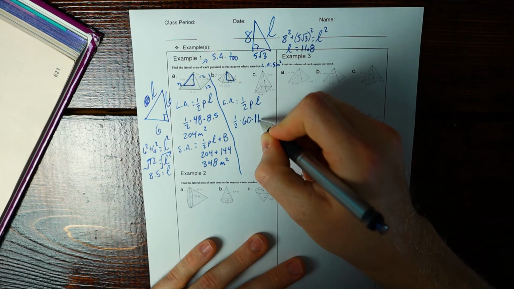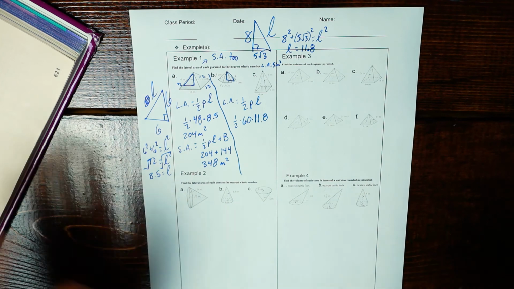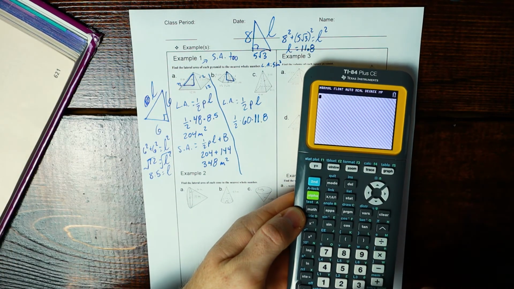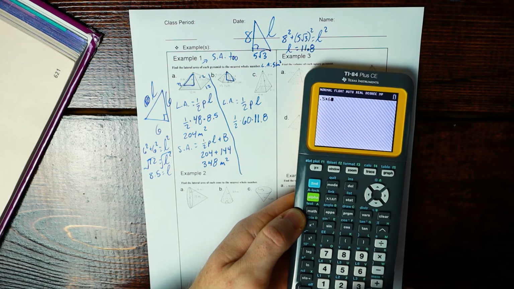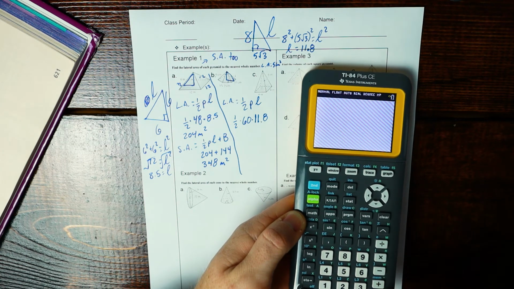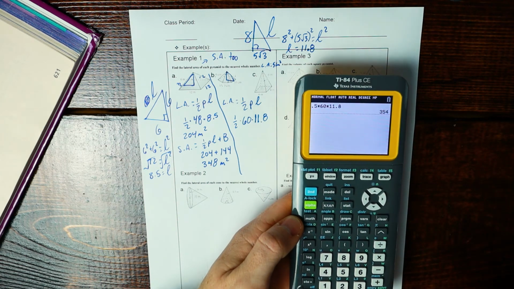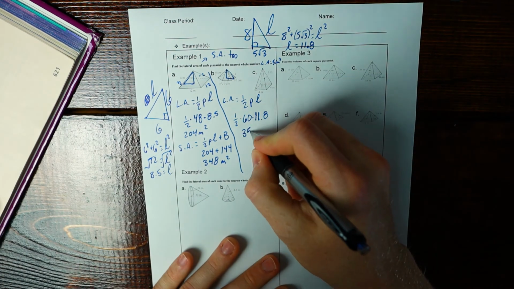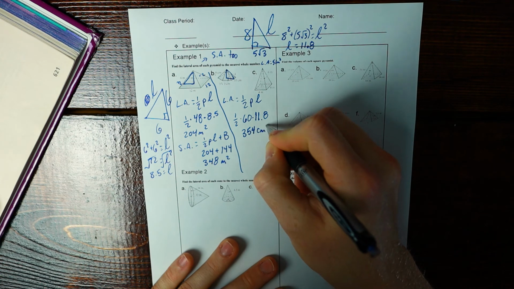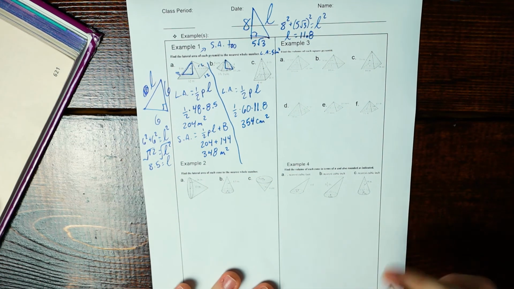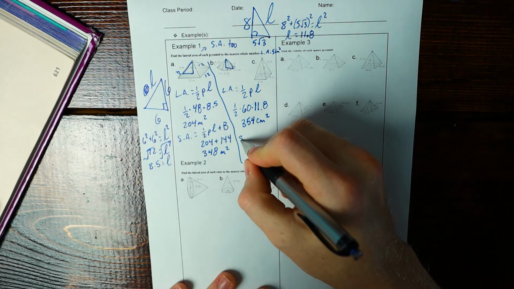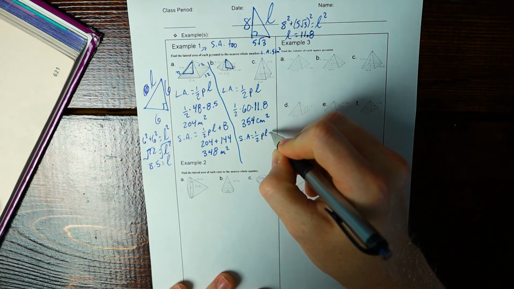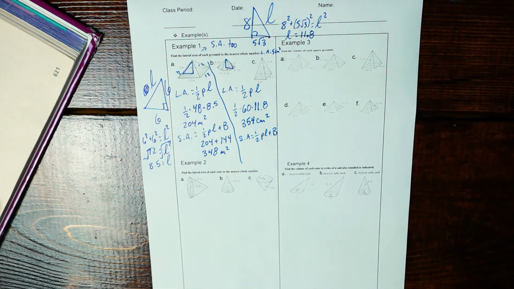So we're going to multiply all these. 1/2 times 60 times 11.8. And that gives us 354 approximately, if we're rounding. 354 centimeters squared for the lateral area. I also want you guys to be able to do surface area. And that would be 1/2 PL plus the area of the base.